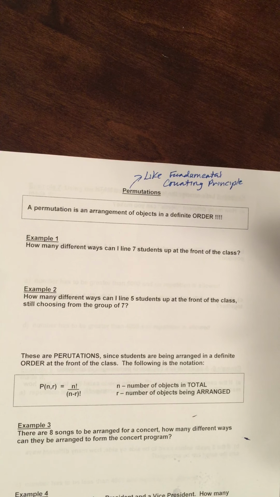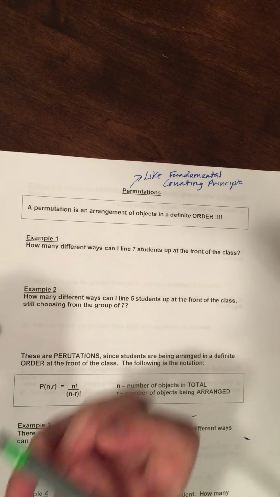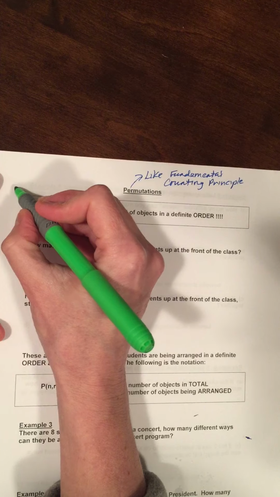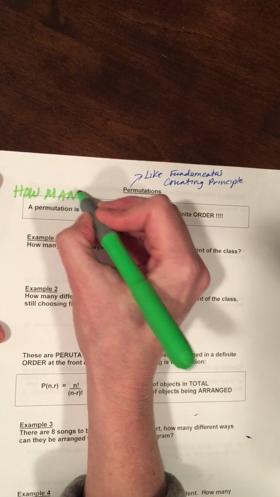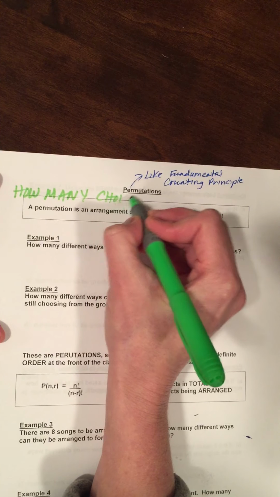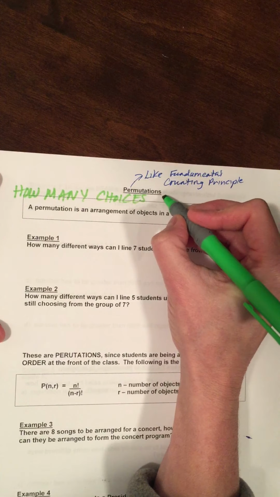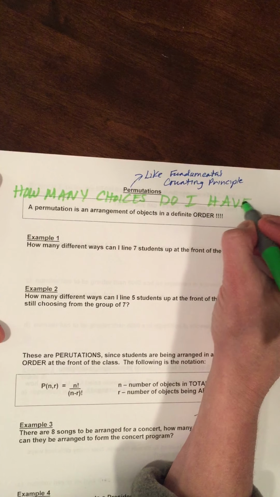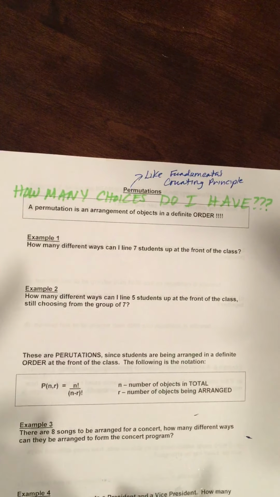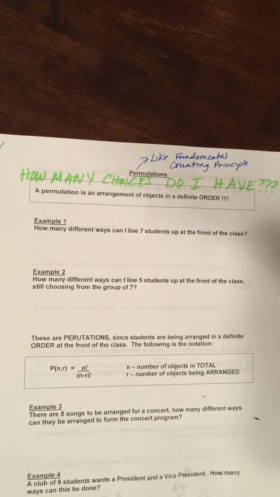Before we start and look at a definition of permutation, can you do me a favor and again write up at the top in nice and bold letters, how many choices do I have? So remember that pervasive question that we often asked ourselves is how many choices do we have at each stage? Okay, let's take a look at the definition.